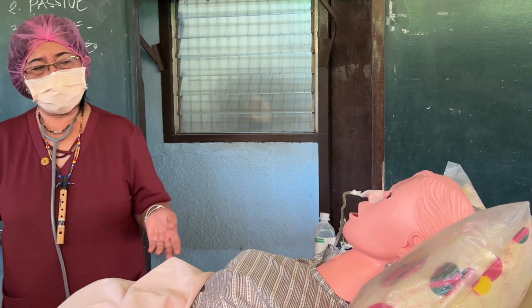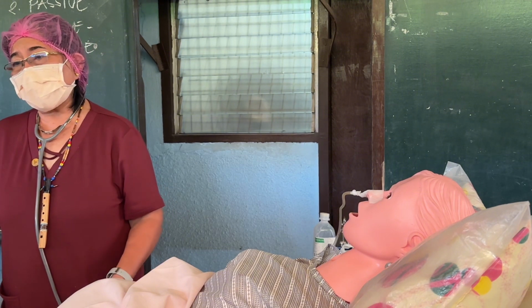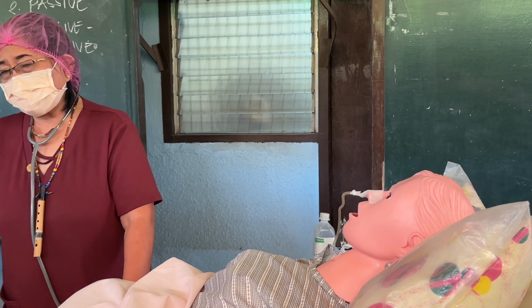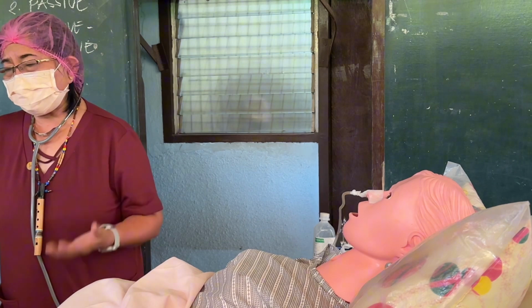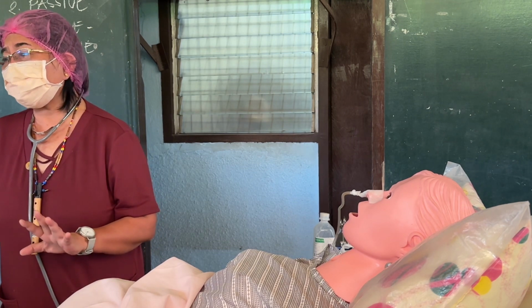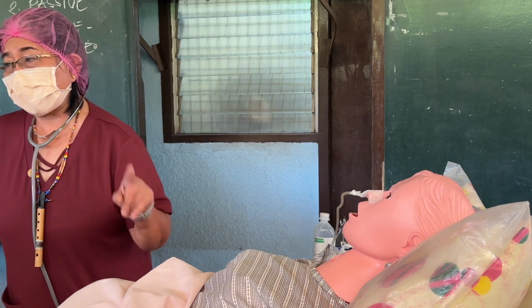Okay, the volume, also the volume. And then the reaction of the patient. And of course, if you did the 5 ways to check for confirmation that the tube is still in the stomach.